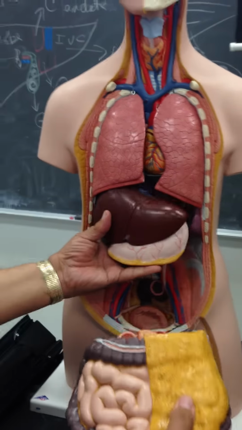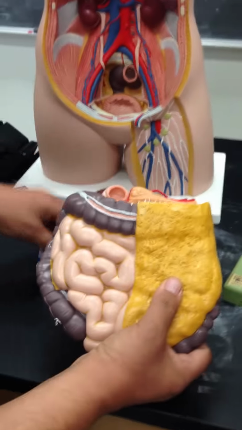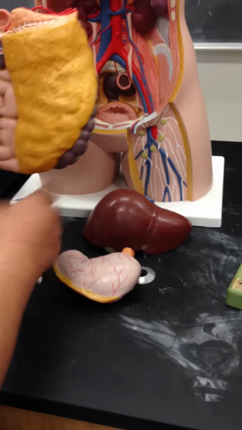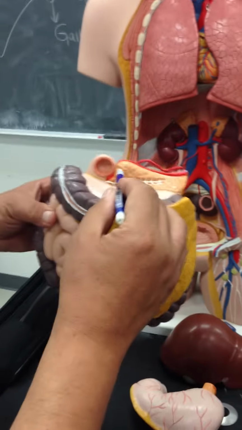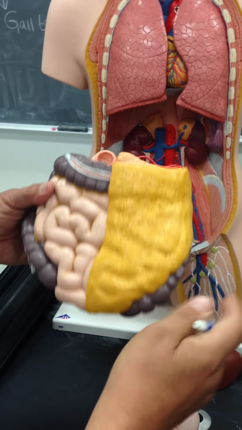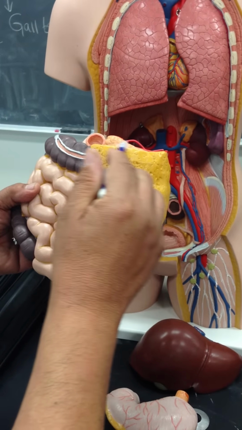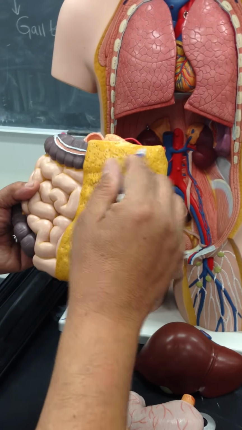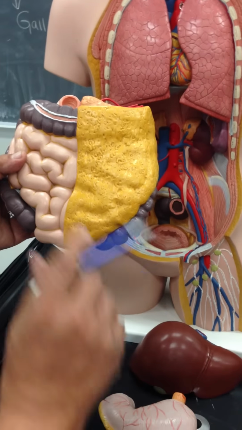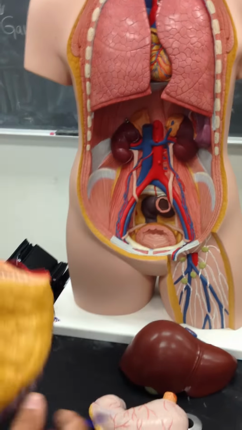If I remove the stomach, the gallbladder, the liver, and these parts, okay. If you look at this one, this is the pancreas, one of the accessory organs. To start with, this is going to be named the greater omentum. This thin sheet of fatty tissue is called the greater omentum.